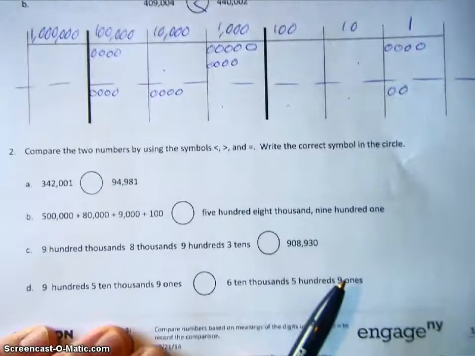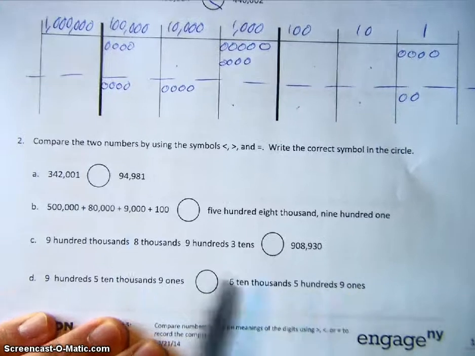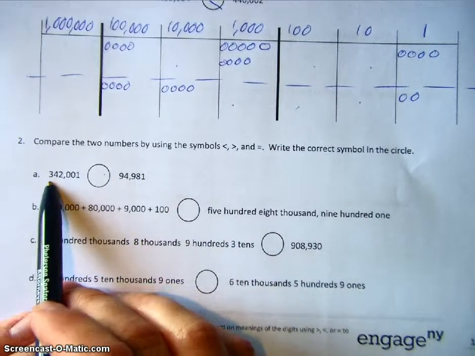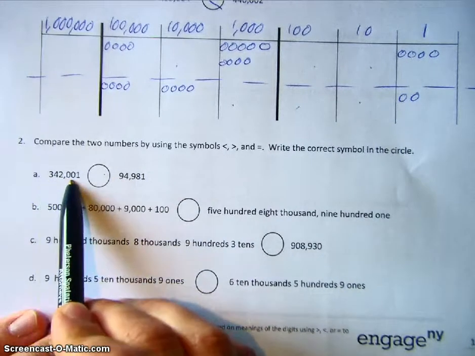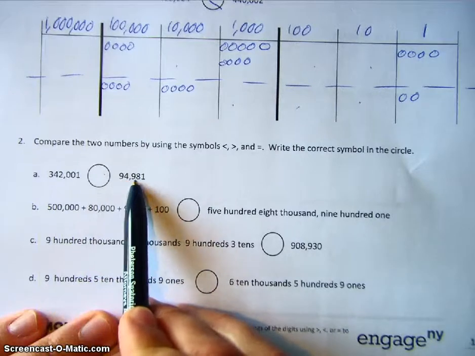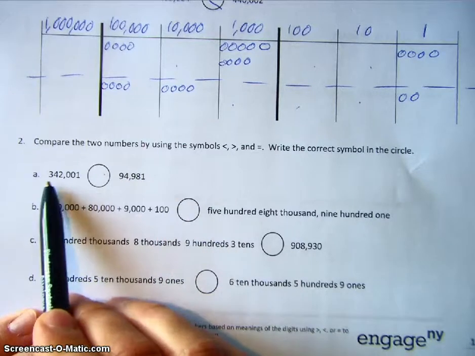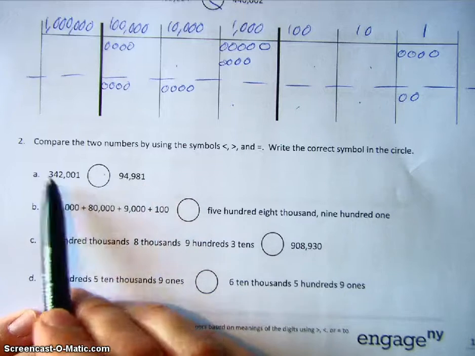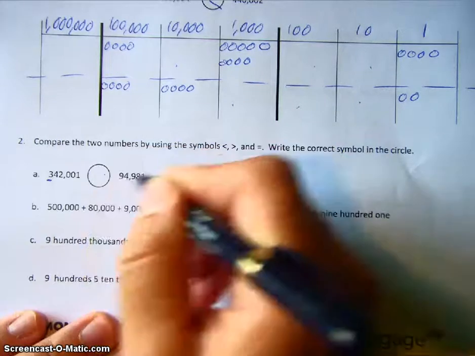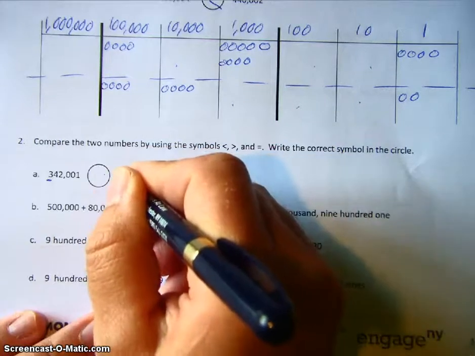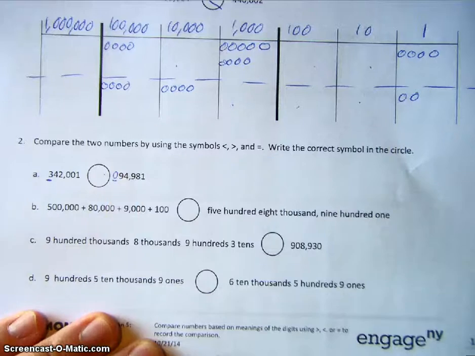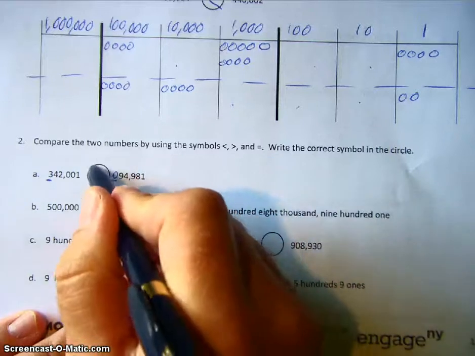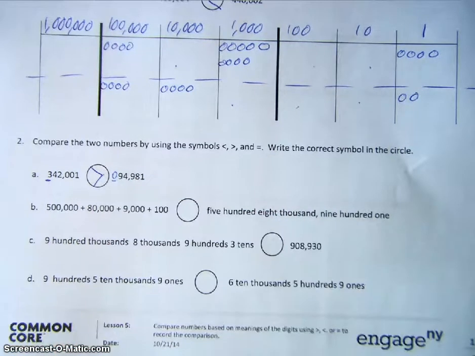Okay. Next, we're going to compare the two numbers by using the symbols less than, greater than, or equal to, and write the correct symbol in the circle. Okay, now our first one we can see here, 342,001, and this number is 94,981. Now, one thing we should notice right away is that they have a different number of digits. This first number has 300 thousands, whereas our second number here has 0. So 342,001 is greater than 94,981, all because of what's in the hundred thousands place.